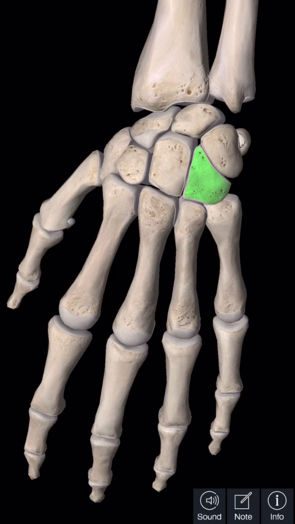So basically we have 5 digits, 4 fingers and 1 thumb. Inclusive of these 5 digits we have 5 metacarpal bones. These are the metacarpal bones, and we have 14 phalanges. These all are the phalanges.